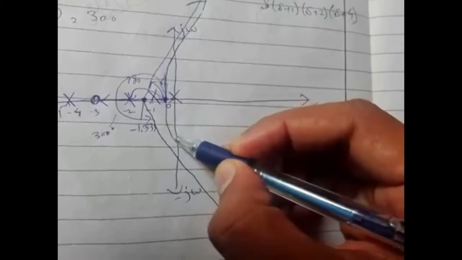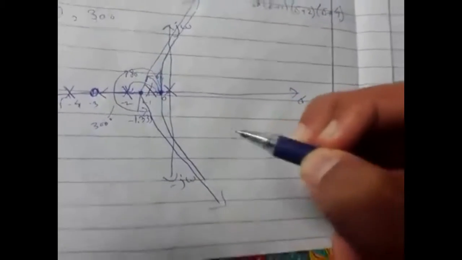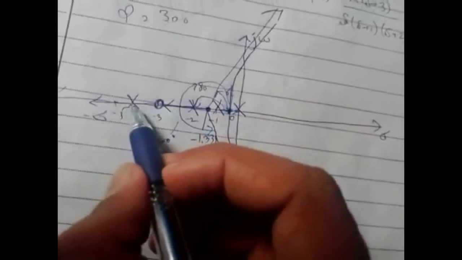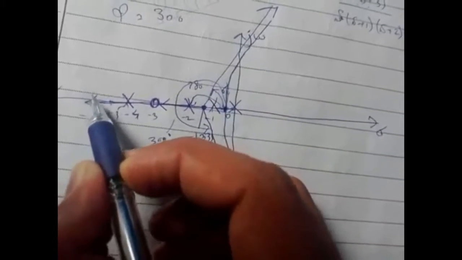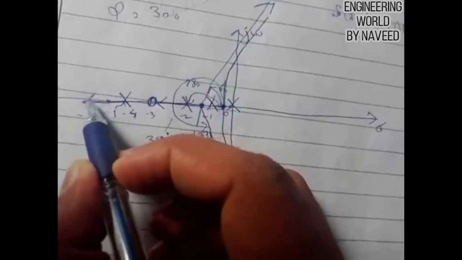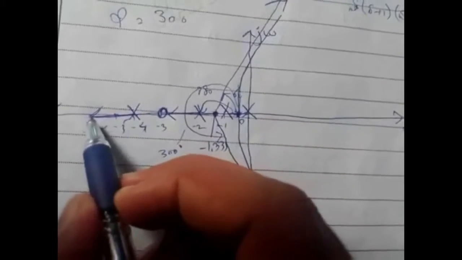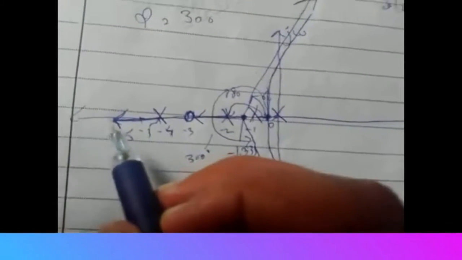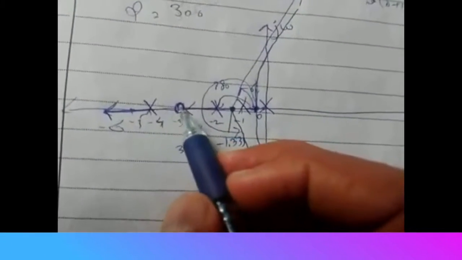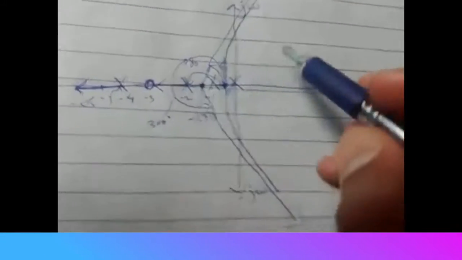Similarly, this branch will be like this, and here one pole will move along this direction toward the zero. So we have 1 finite zero and 3 infinite zeros.